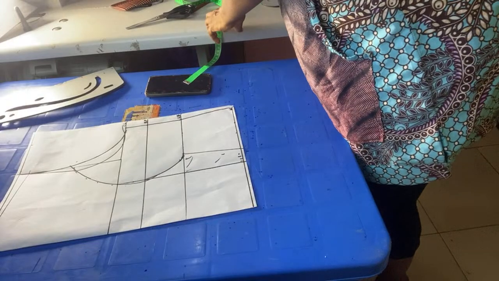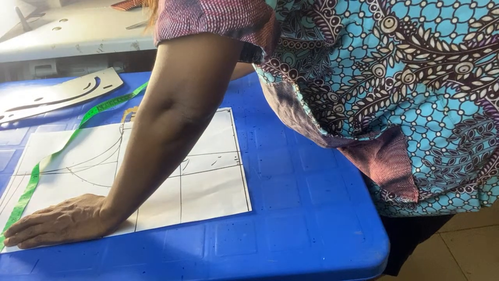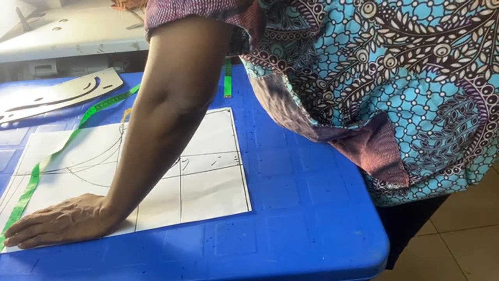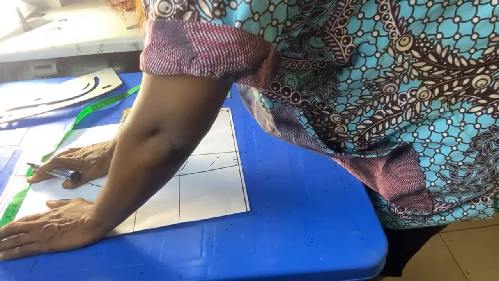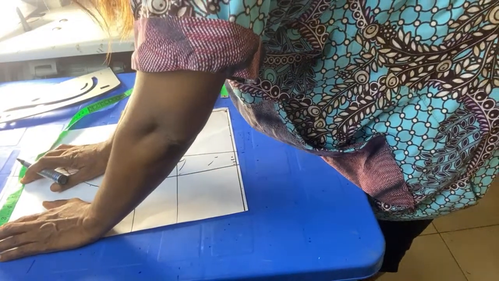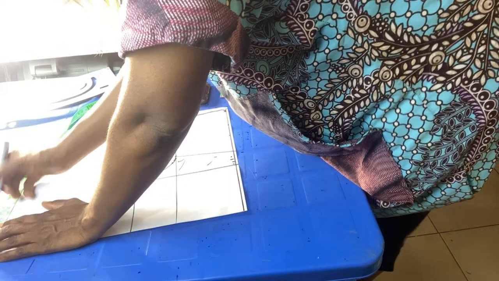So the next thing now we want to do, we want to create our keyhole. Okay, so in order for us to create our keyhole, there are some things that we would use. So the next thing I'm going to do, first of all, I'm going to mark out my neckline. So for the neck width I'll use 3 inches, and then I'll come down with like 1 inch.